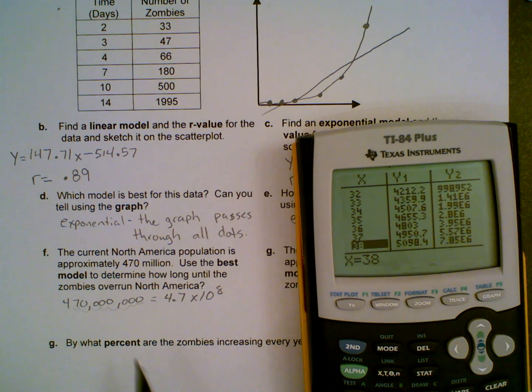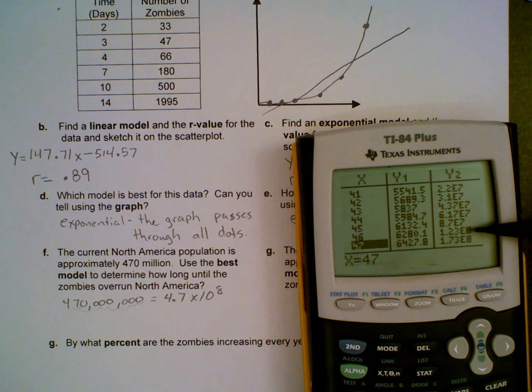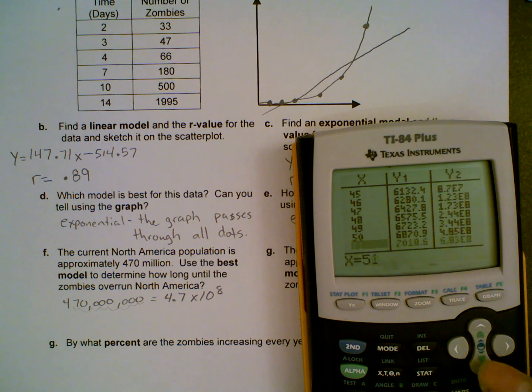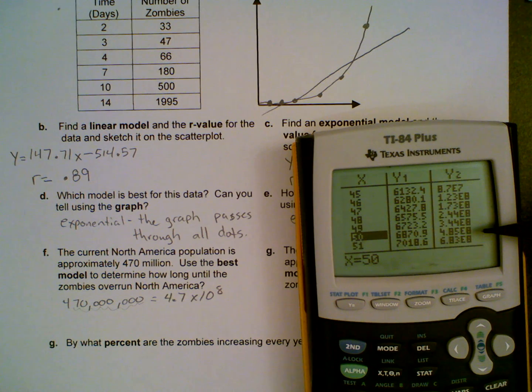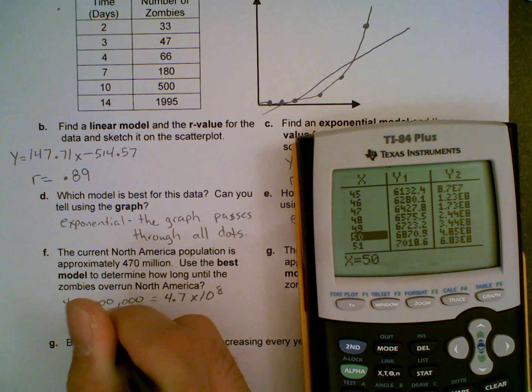So we are looking for a number that is bigger than 4.7 E8. So let's keep looking until we get to the E8s. Okay, we finally got to the E8s, but we're only at 1, 2, 3, and we want to be at 4.7. All right, so finally at 50, we are bigger than 4.7 E8, or 4.7 times 10 to the 8th power. So my answer for this one is 50 days.